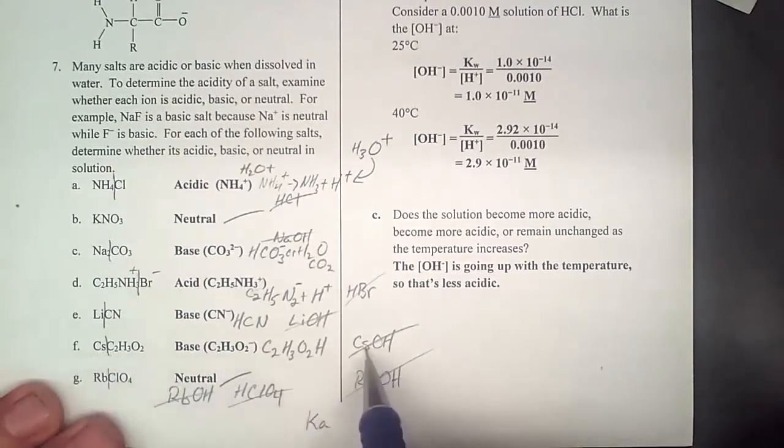These split up. You can't form this because it's a strong base. Could this attract an H? Sure, in fact, that's acetic acid. So is acetic acid a thing that exists? Yeah, even in water? Yeah.